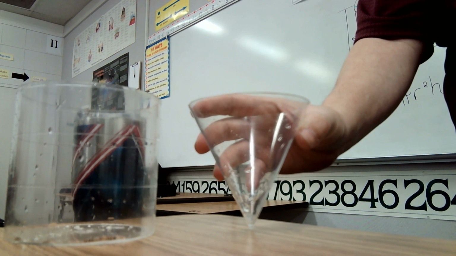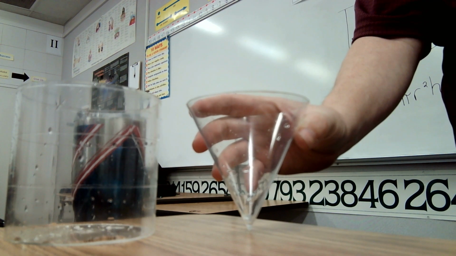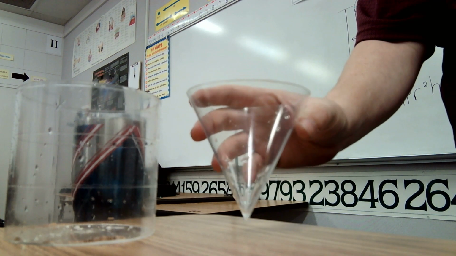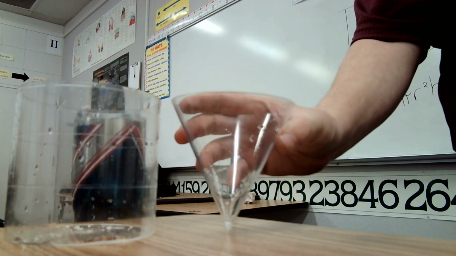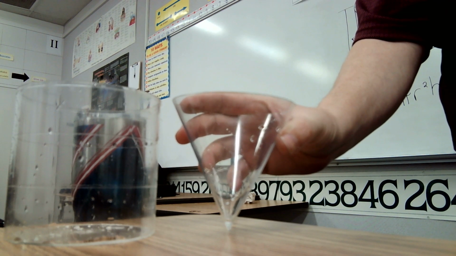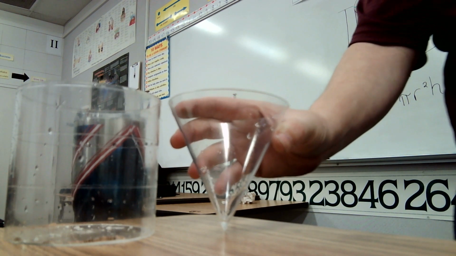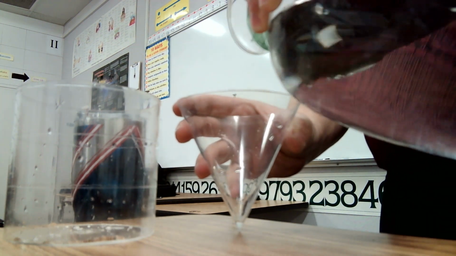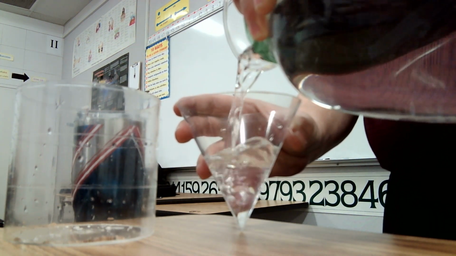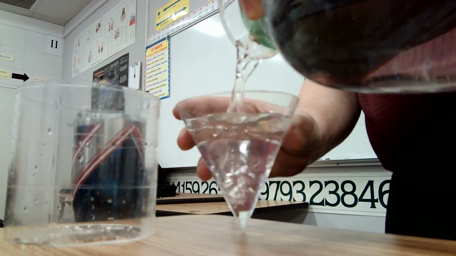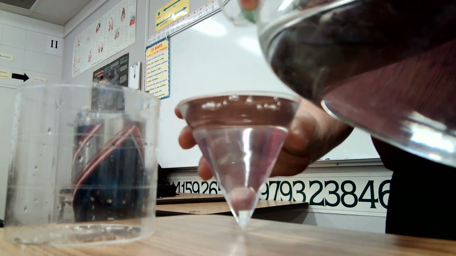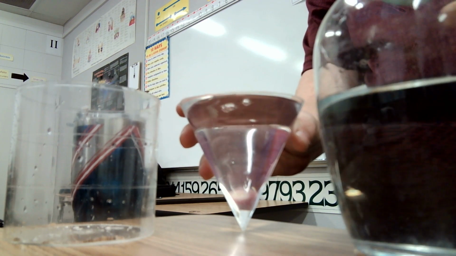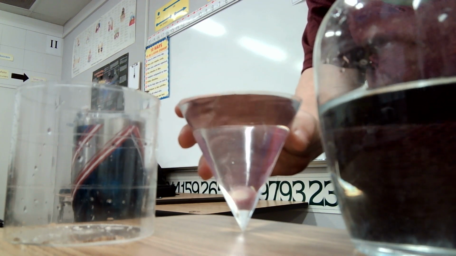Now, this is another opportunity for you to pause your video and check it out. How many of these cones do you think, when I fill it with water and dump it into the cylinder, it would take to fill it to the top? I think it's time to find out. So I'm going to fill this up as full as possible here without making a mess. And this will represent the volume of one cone. One cone. As you can see, it's pretty full to the top.